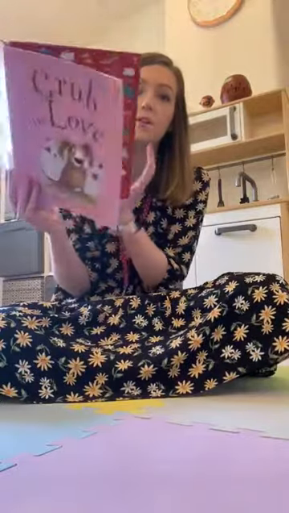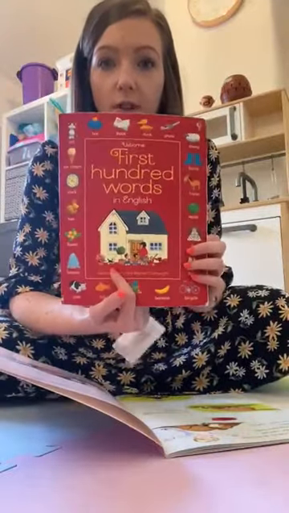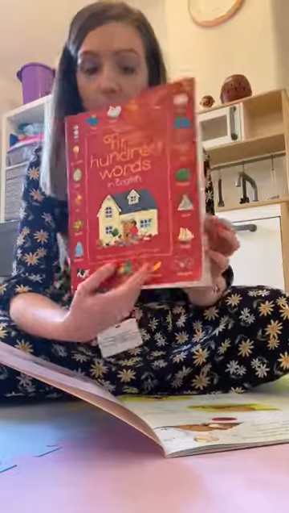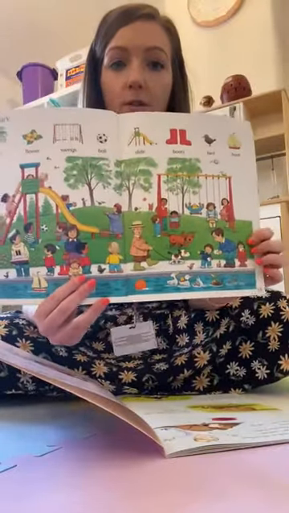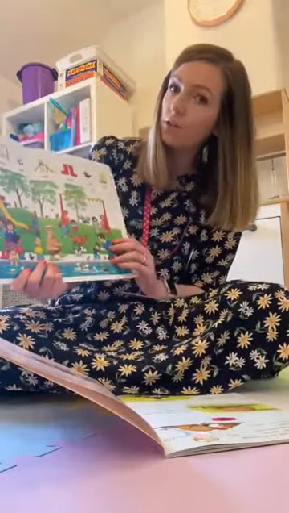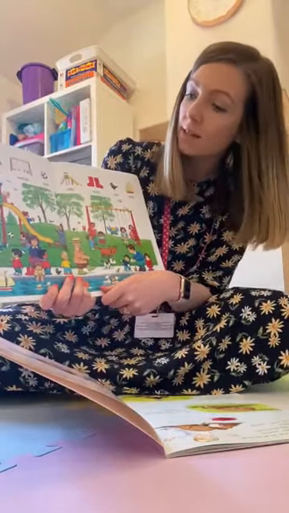So the first, probably most simple way of doing it is using books, which I know that all of you will have at home. This book is a great one, which I know you can definitely get from the library, which is 100 words, or there's a 1,000 words book, and it's great because it's got all of these scenes in the book. So what you can do is you can choose one, or get your child to choose one, and then talk about what is on the page.